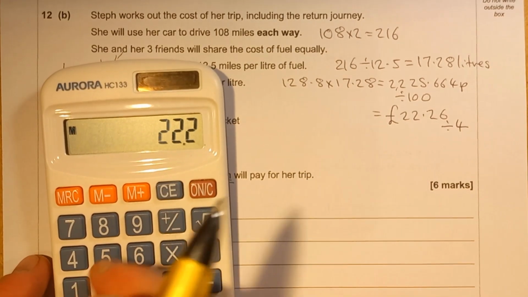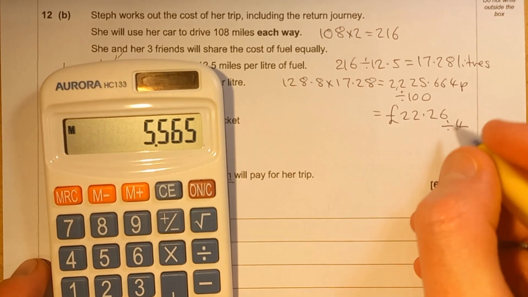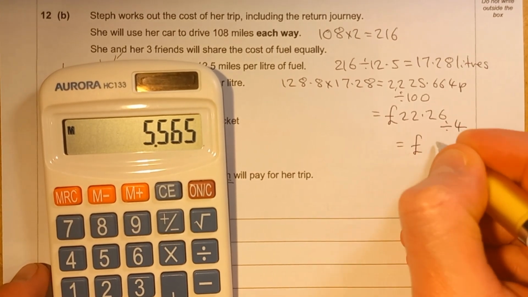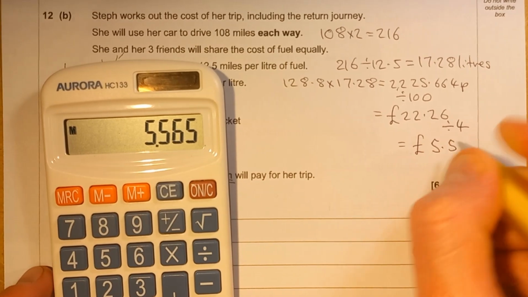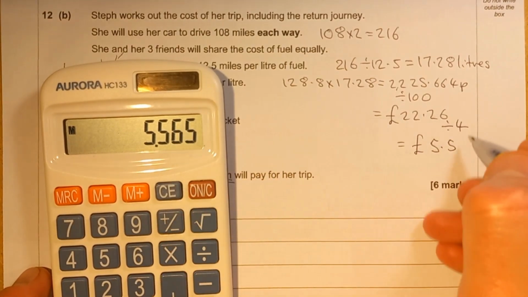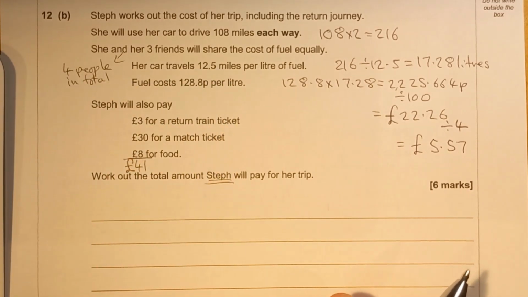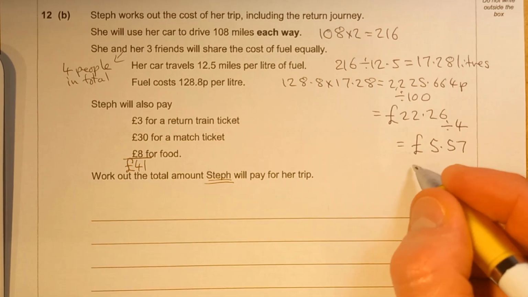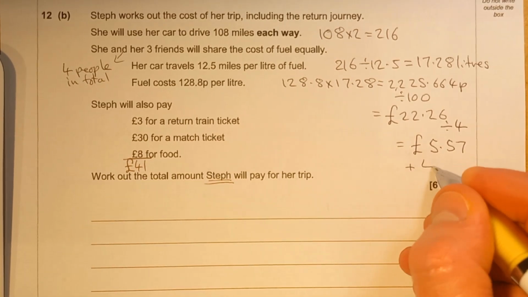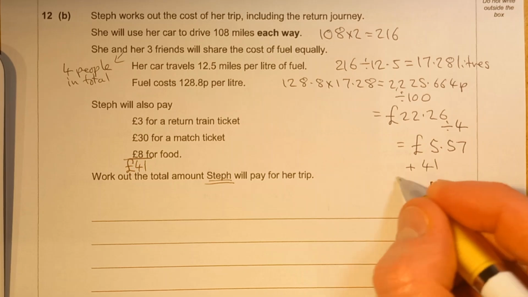So the 22.26 divided by 4, we've got a 5 here, so we're going to round that up to £5.57. So what we need to do is add on the £41 that we've worked out already.